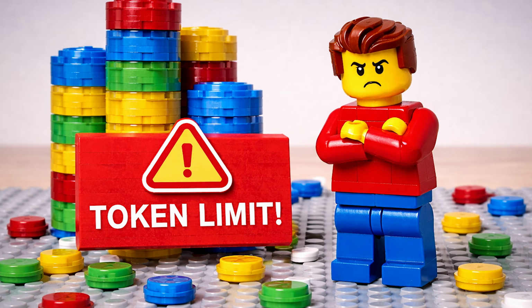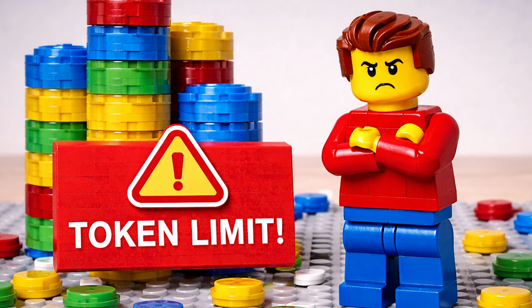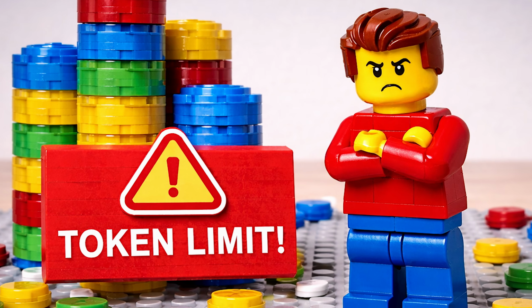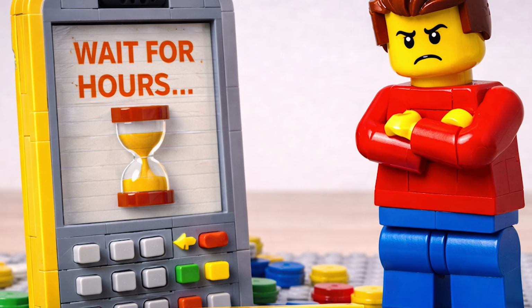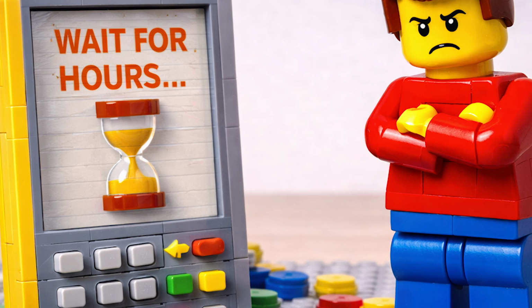My biggest frustration, though, was the token usage. This MCP was burning through tokens incredibly quickly, and that meant waiting ages to finish one build before even thinking about the next one. That part really took some of the fun out of the experience.